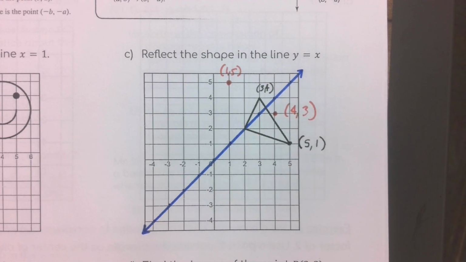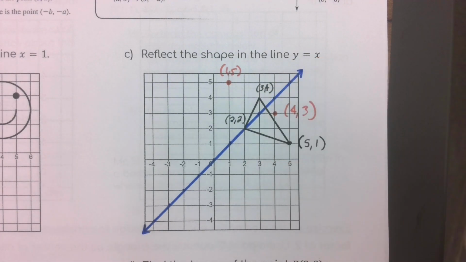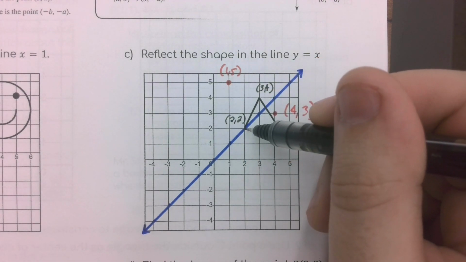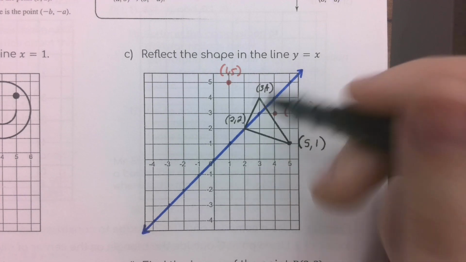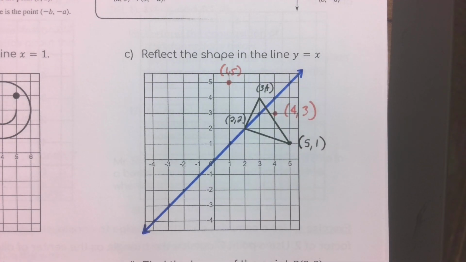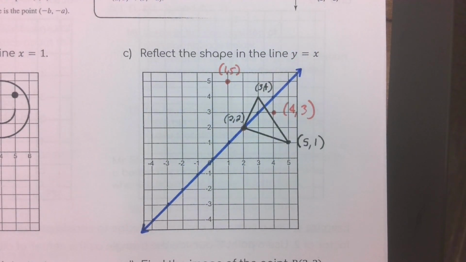Notice that this point over here in the corner is 2, 2. But as we look at this, these numbers are already the same. Even if we flipped them, they would still be the same. So that means that our reflected point is actually on the line of reflection, right where it originally was.